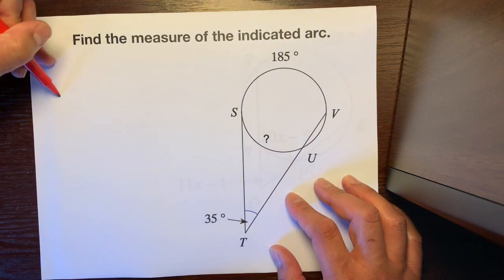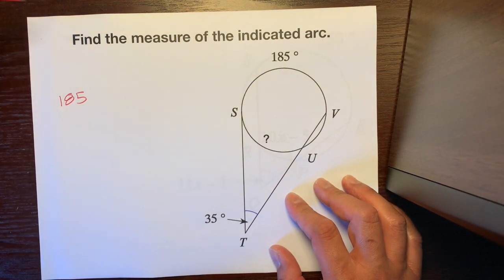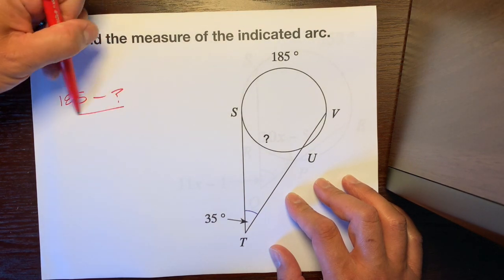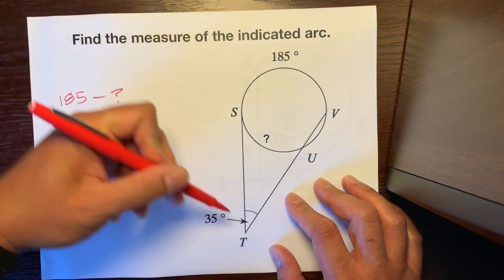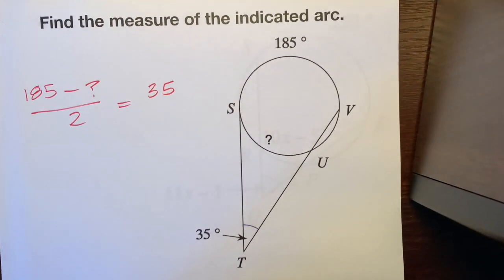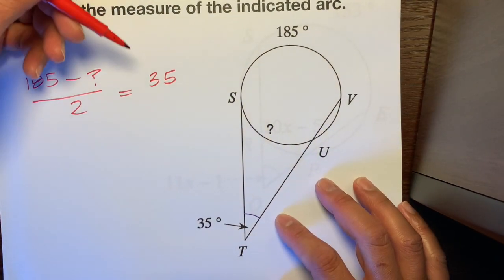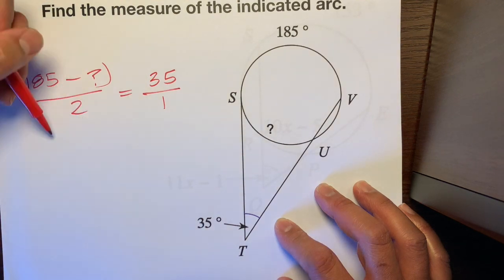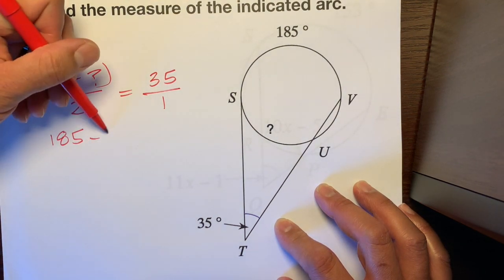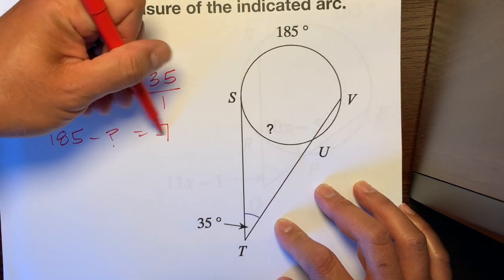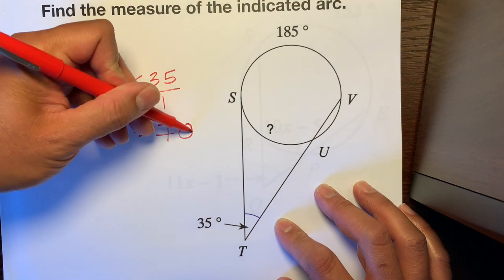So let's take 185 and subtract the question mark and divide it by 2, and then set that equal to the angle, which is 35 degrees. So I'm going to put that invisible 1 under this 35. And then we're just going to cross multiply. So 1 times all of this is all of this, which is 185 minus question mark, is equal to 2 times 35, which is 70.